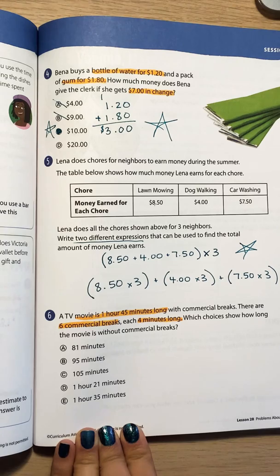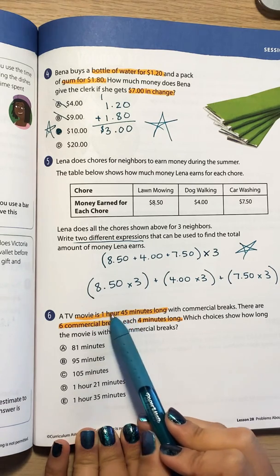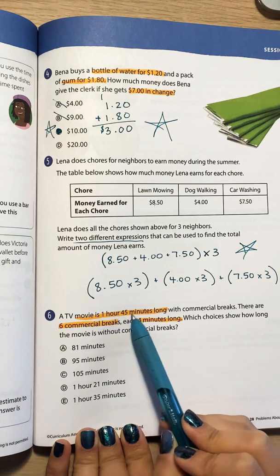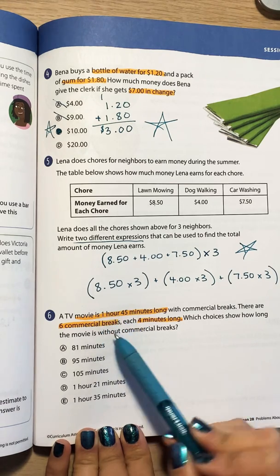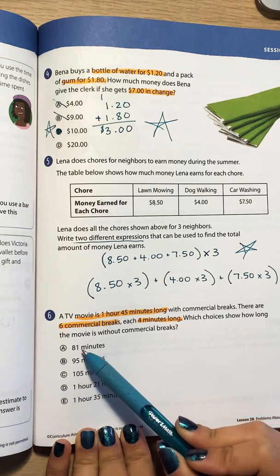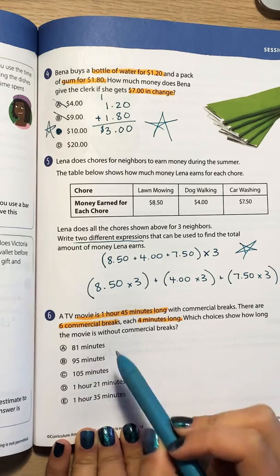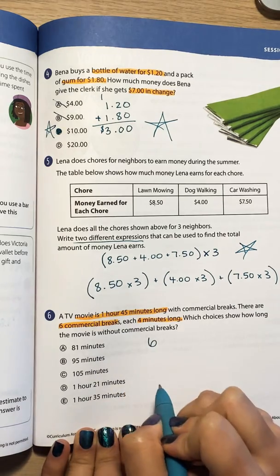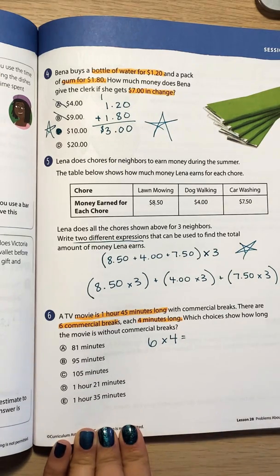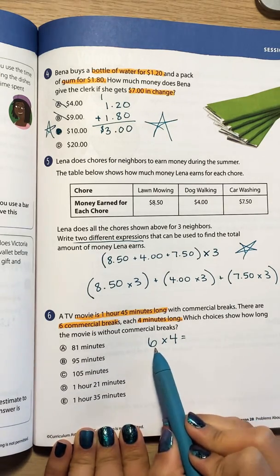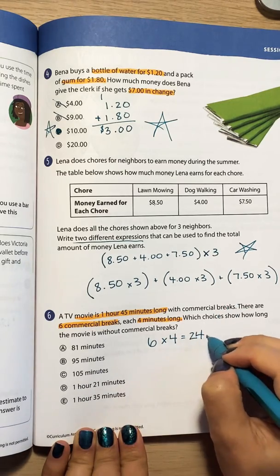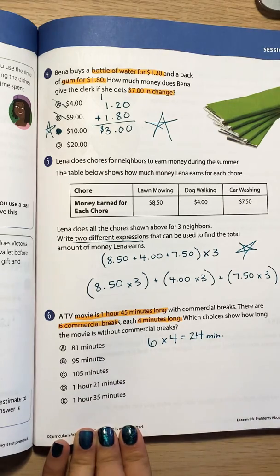Oh, I see. So this is how long it is with the breaks. Without the breaks, like if you took all the breaks out, the movie would be shorter, right? So we need to figure out which times are how long the movie is without the breaks. So first step, if there are 6 commercial breaks and each one is 4 minutes long, how long is the total of all the breaks? So 6 breaks times 4. So that'd be 24 minutes, okay?